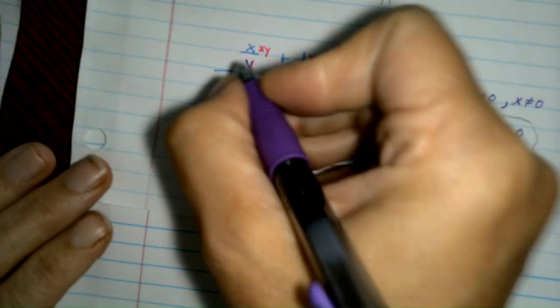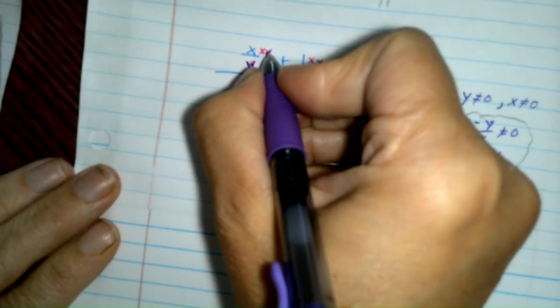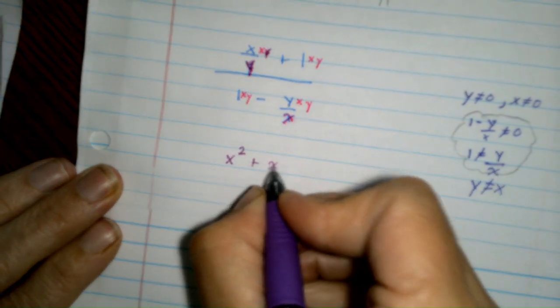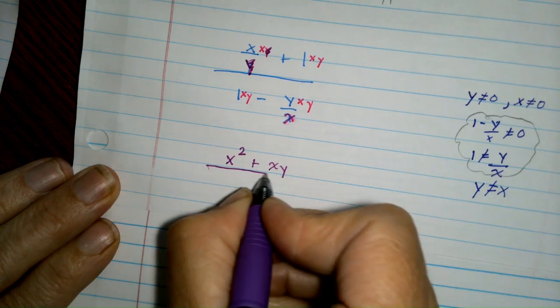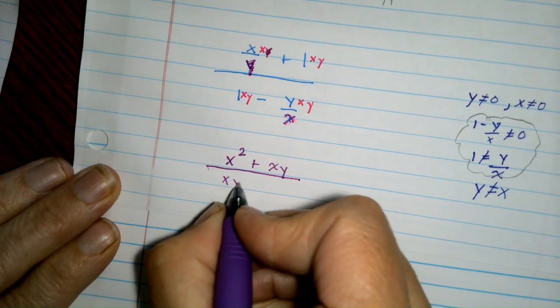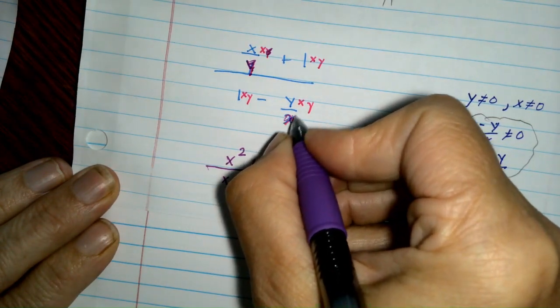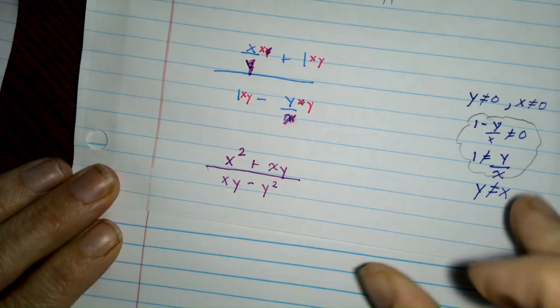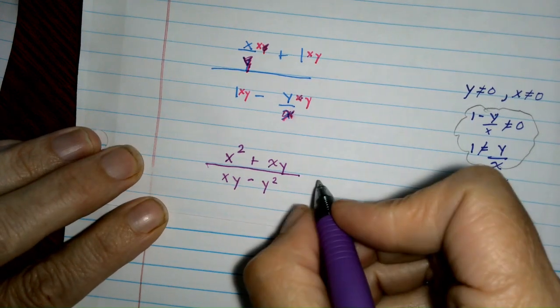So here in the first one, the y's will cancel out, and I'll be left with x squared plus xy minus y squared. Okay, or I could try factoring it to see if it reduces.